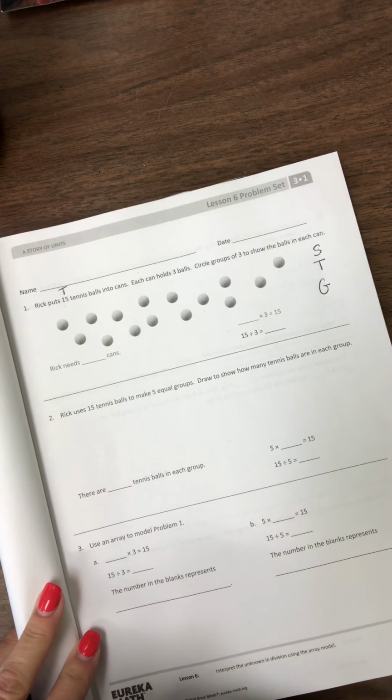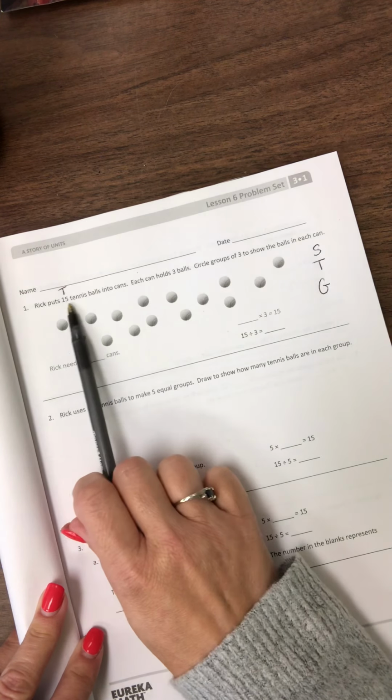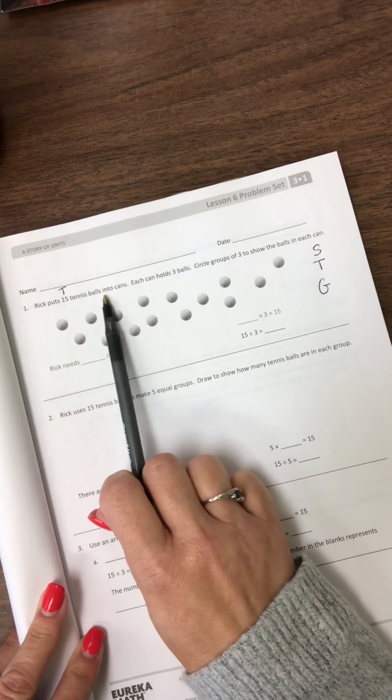Let me pause for 1 second because I forgot to say this. If you do not have your book with you and you're not walking through this with me, pause the video and go get your book, all right? And do it with me because you'll learn it easier if you're watching it and doing it at the same time. Okay, now, he has 15 tennis balls that he's going to sort out into cans.